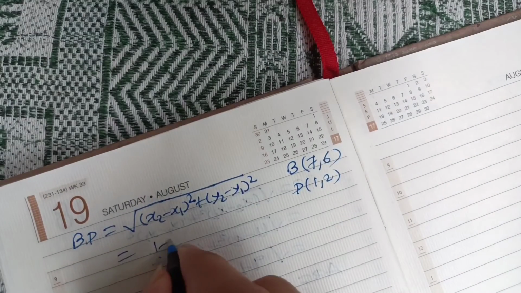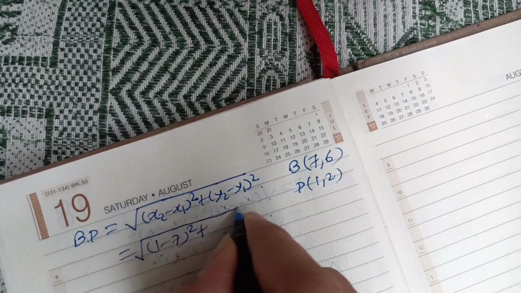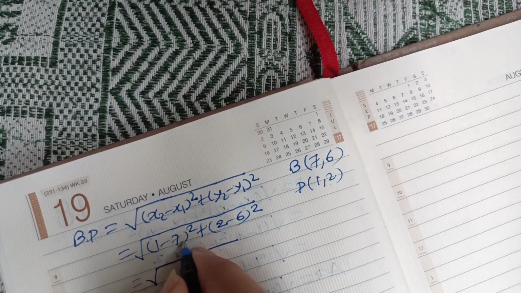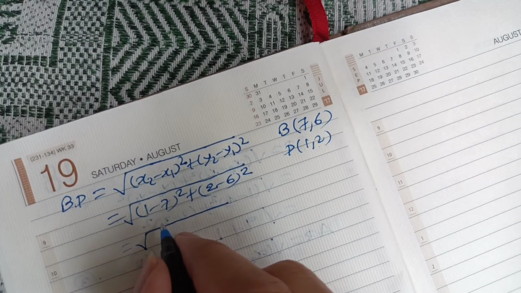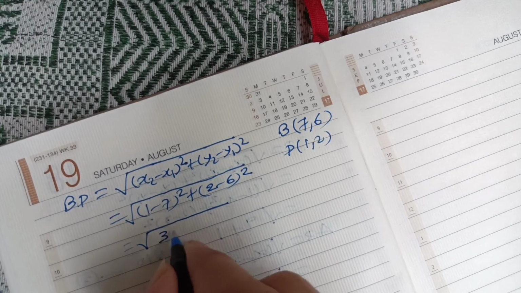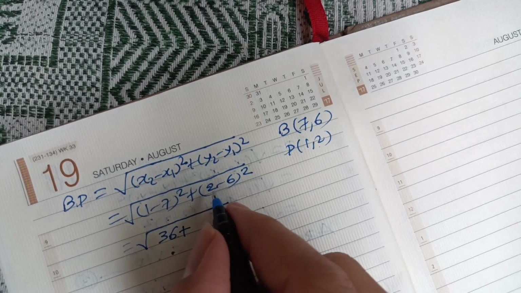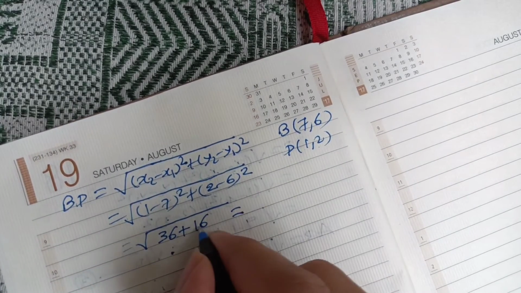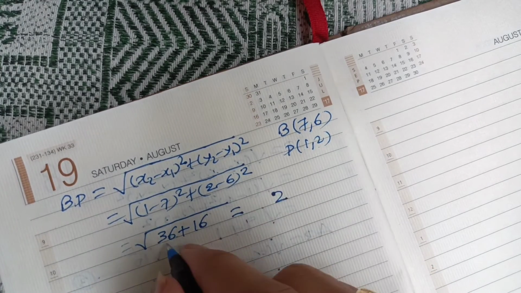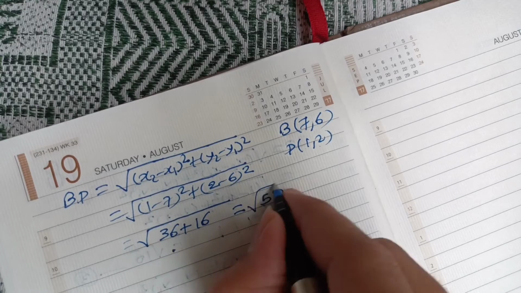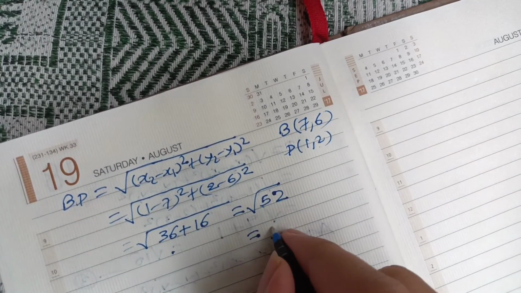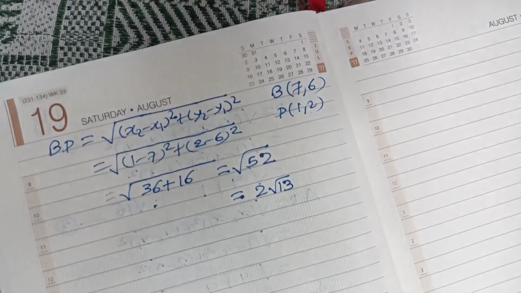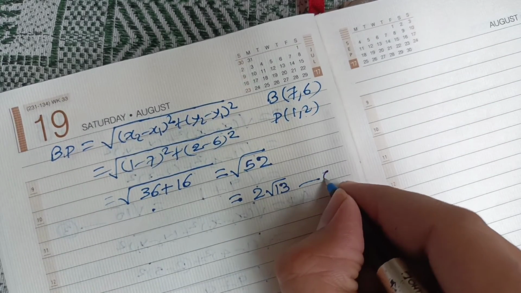We get (1 minus 7) whole square plus (2 minus 6) whole square. 1 minus 7 gives minus 6, square 36, plus 2 minus 6 means minus 4, and 4 square 16. So we get 52. The square root of 52 is 2 root 13, yes or no? This is known as equation number 6.